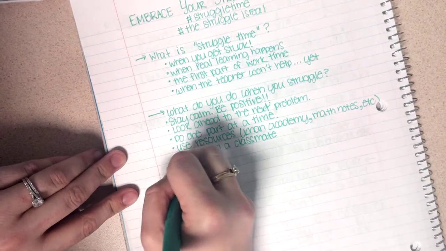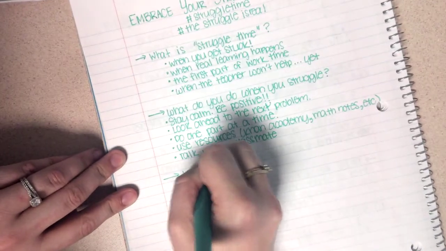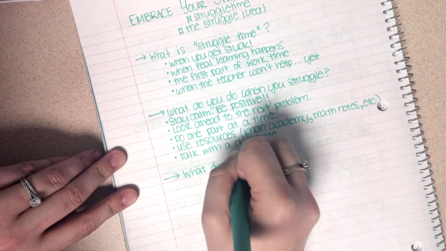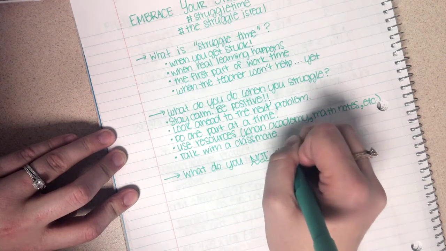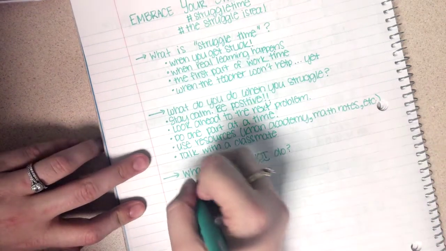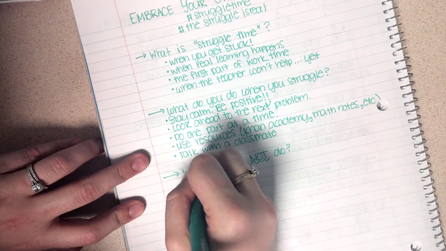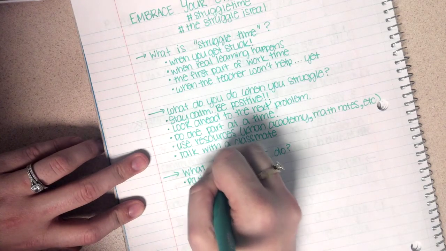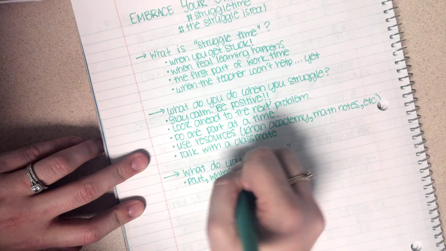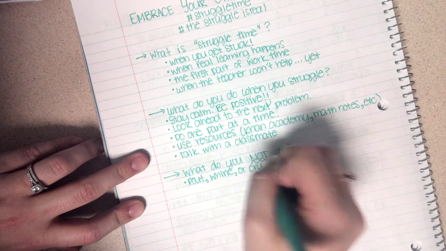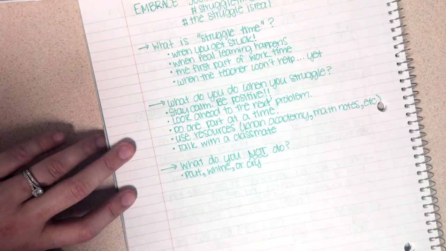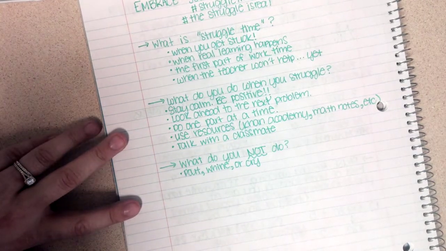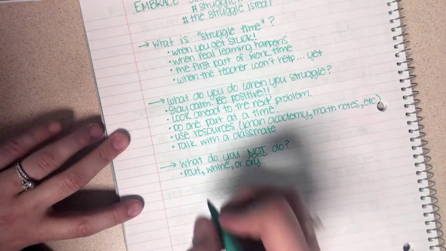And finally, here's what you don't do. Pout, whine, or cry. First of all, those aren't 5th grade behaviors. Pouting, whining, crying, you guys can get through your struggle. You don't need to cry or whine. We're not in kindergarten anymore.